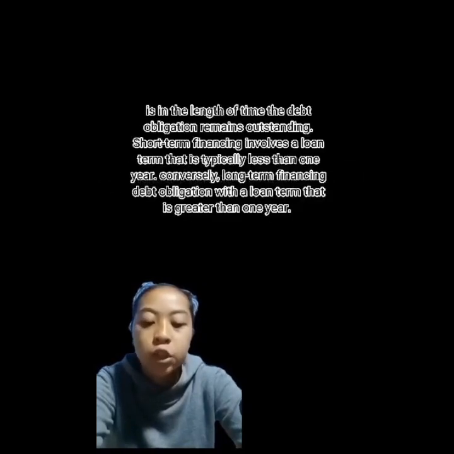What is the difference between long-term fund and short-term fund? The primary difference between long-term and short-term financing is in the length of time the debt obligation remains outstanding. Short-term financing involves a loan term that is typically less than 1 year. Conversely, long-term financing is a debt obligation with a loan term that is greater than 1 year.